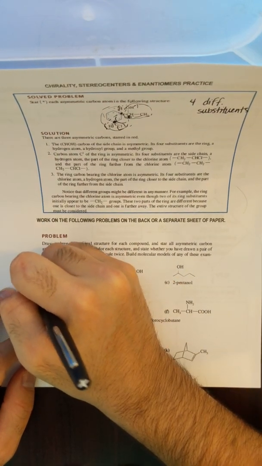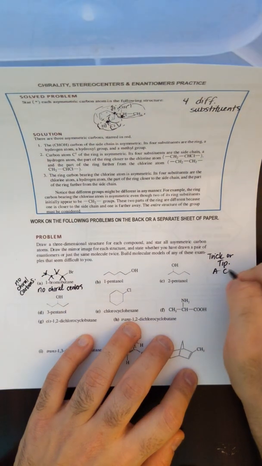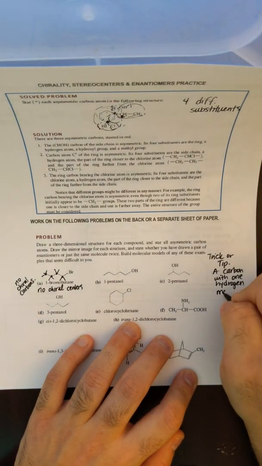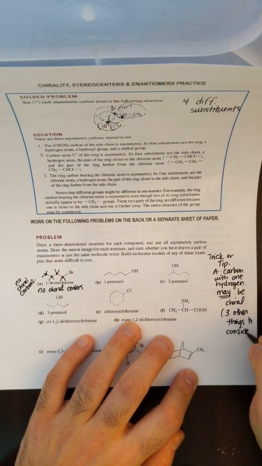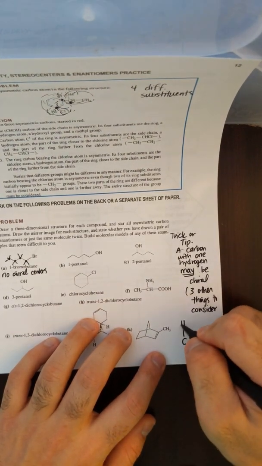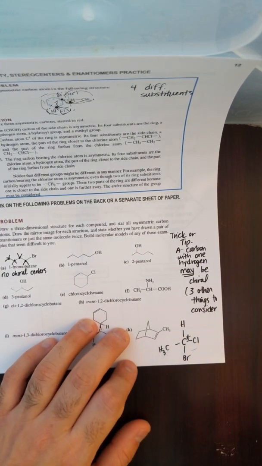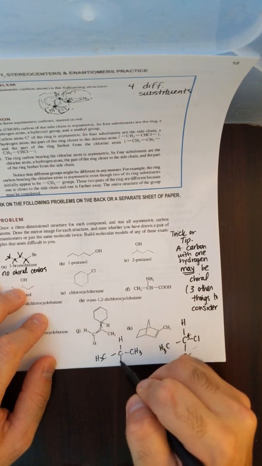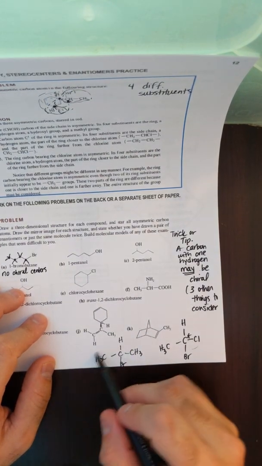No chiral carbons. So a nice little trick or tip: a carbon with 1 hydrogen may be chiral because there are 3 other things to look at. So if I had something like carbon, and then there's 1 H, and then there's like a CH3, and then maybe there's a bromine, and then there's a chlorine, this is a chiral carbon. There's 4 different things. But if I had a carbon with 1 H, and then there's a CH3 here, and then a CH3 here, and then a bromine, which, by the way, this is just propane, this is not going to be chiral. It's got 2 of the same groups.